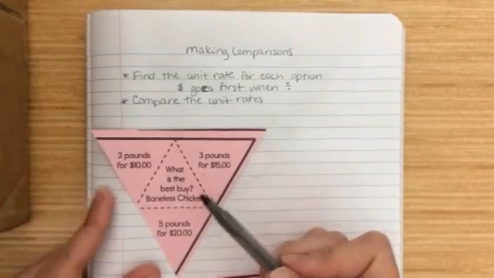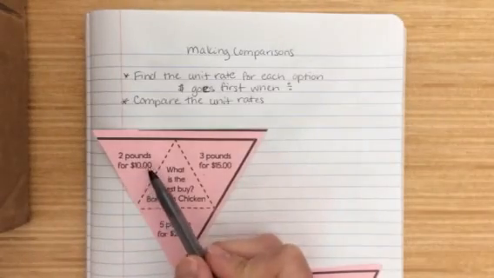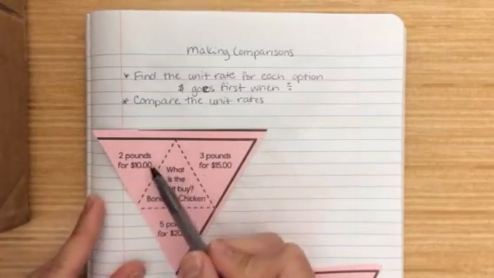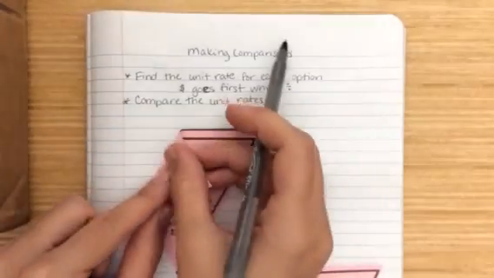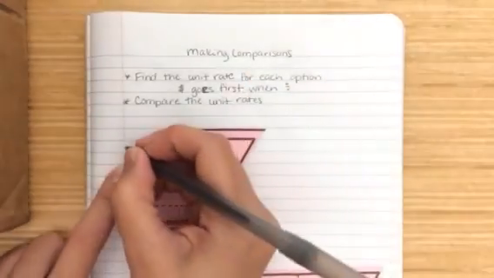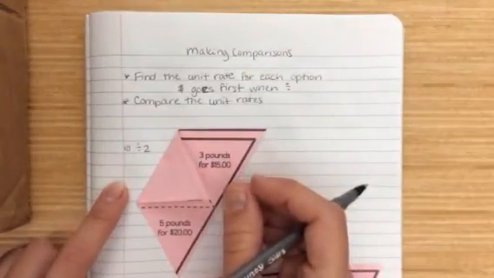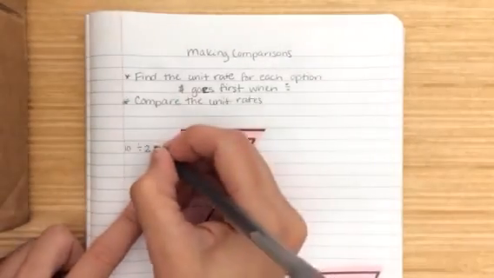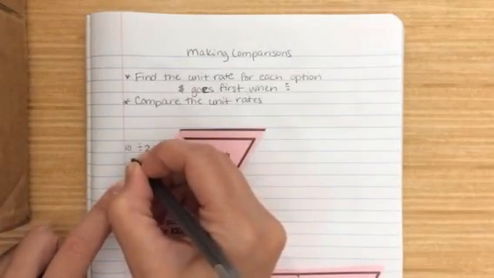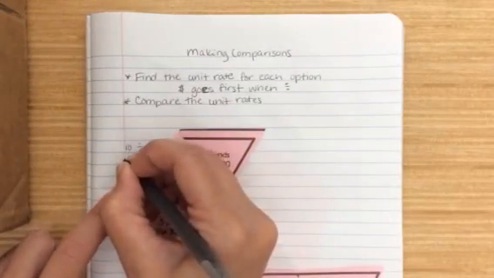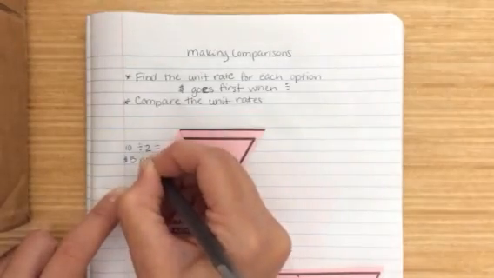So we're going to go ahead and divide, and the money will go first and then the pounds. So 2 pounds for $10. It's $10 divided by 2 because it's 2 pounds. So we're going to get that the unit rate is $5 per pound.